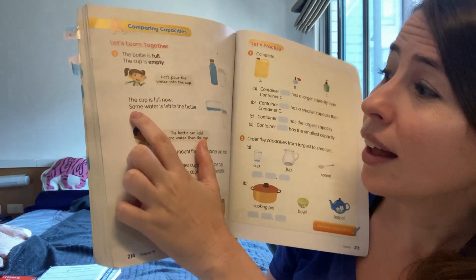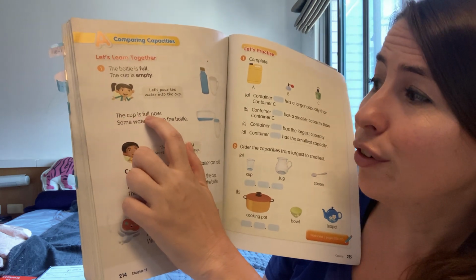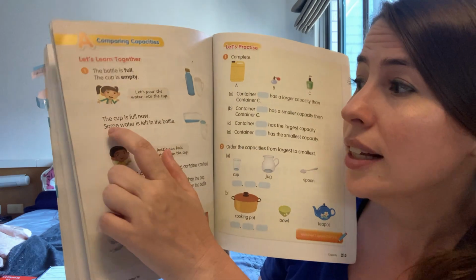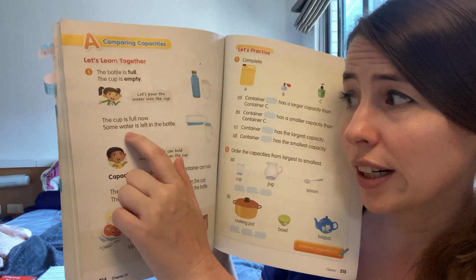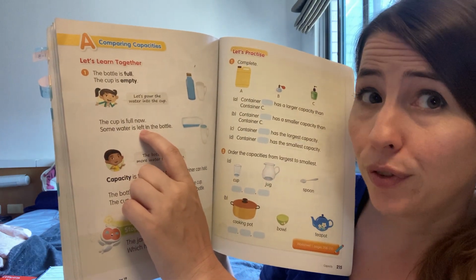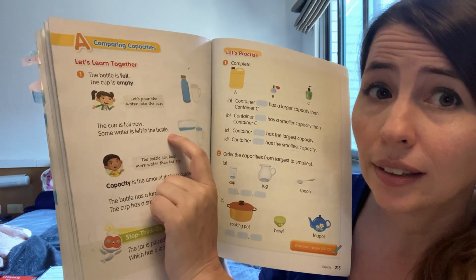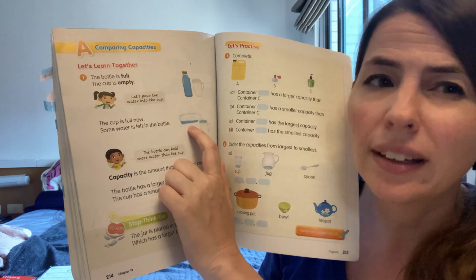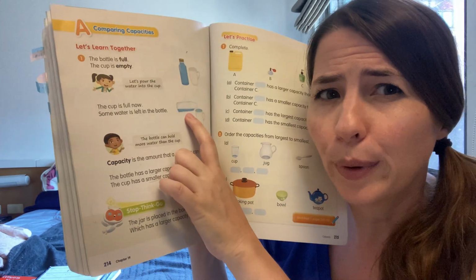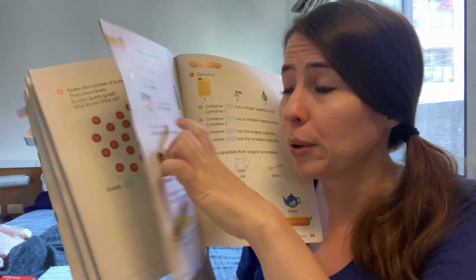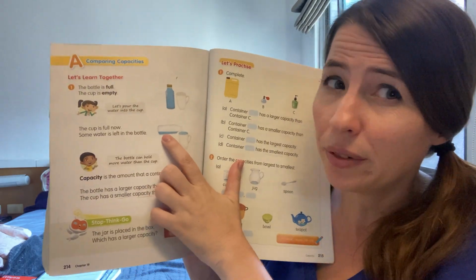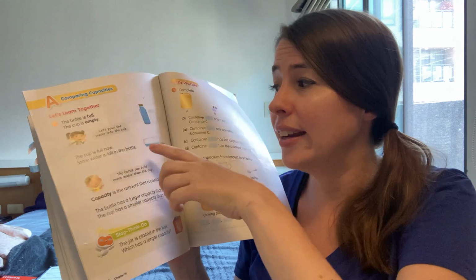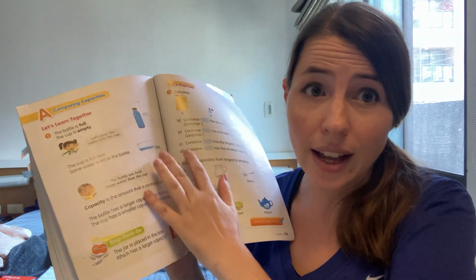Let's read together. The cup is full now. So now the cup is full. Some water is left in the bottle. So the bottle, there is still water in the bottle. It is not full anymore, okay? Full means it's all the way up, right? It's not full, but it's also not empty. So full means everything is inside. Empty means nothing inside, okay?